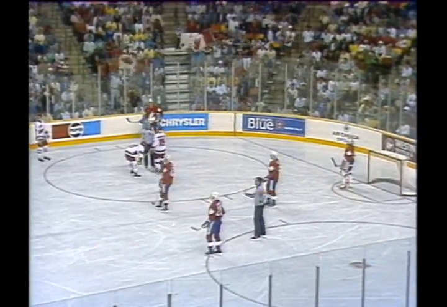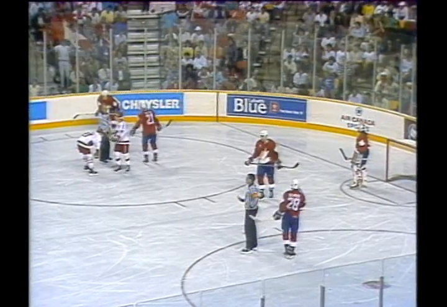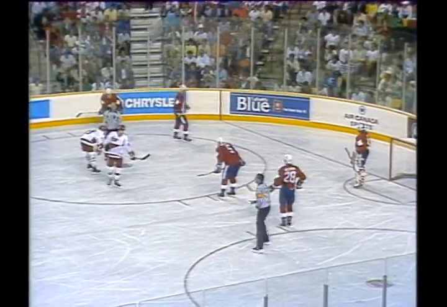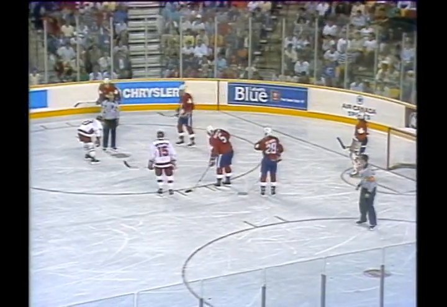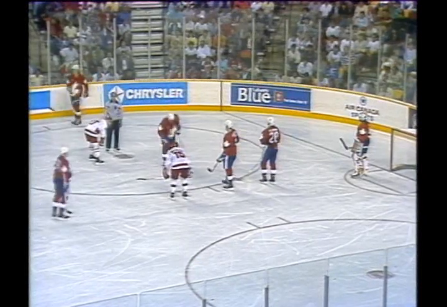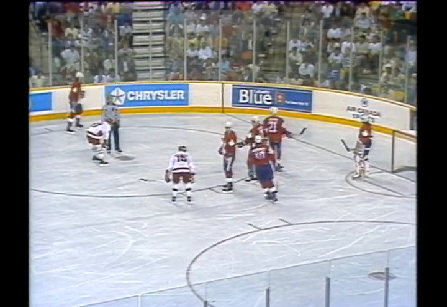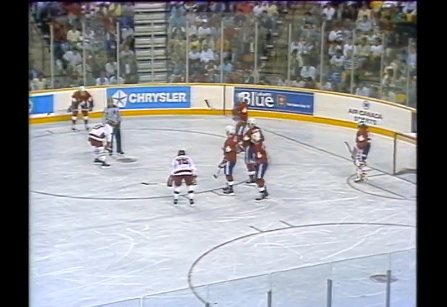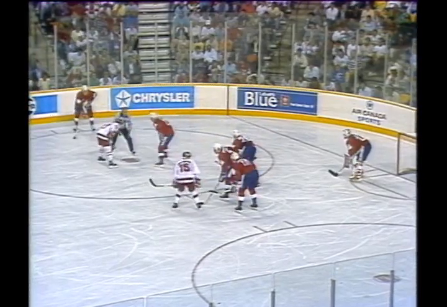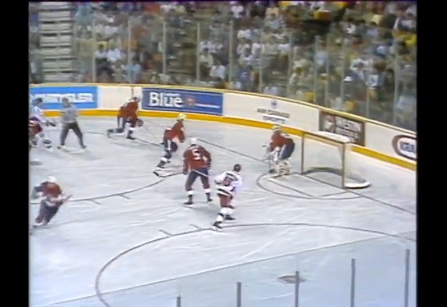6-2. Big face-off coming up deep in Canada's end of the rink. Brent Sutter will take it for Canada against Bekov for the Soviet Union. Now they get ready for the face-off. Howard-Chuck getting into position. It's Sutter, Gilmore, and Howard-Chuck for Canada. Bekov wins the draw.